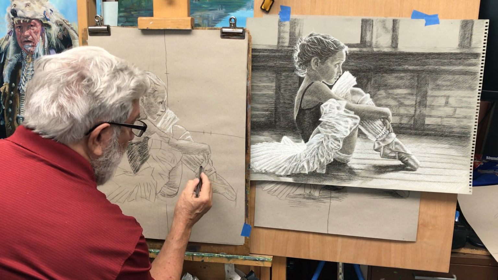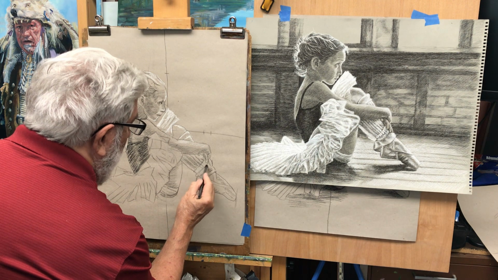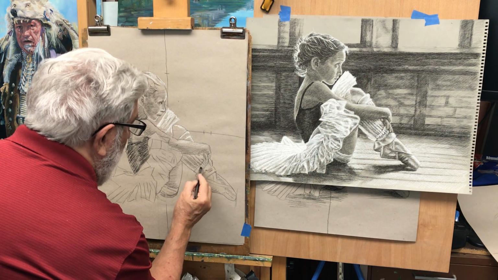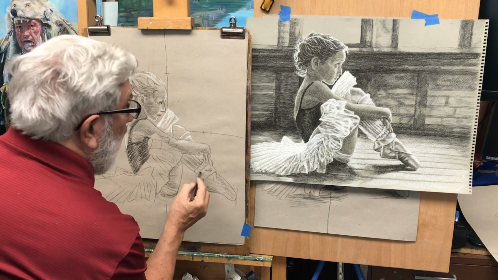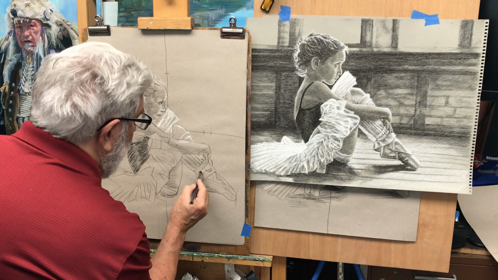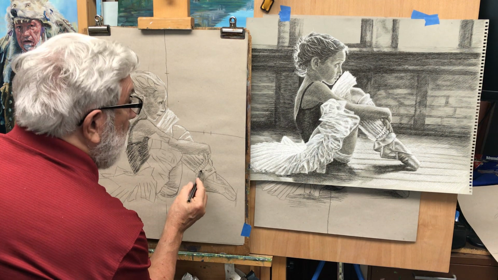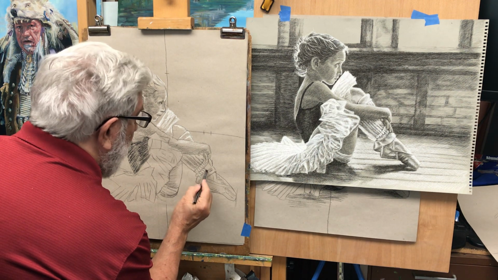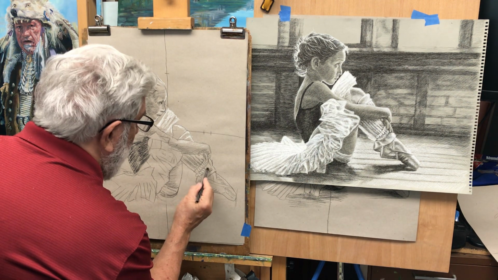Oh, these are all ribs too. Kind of curved. Ooh, I like that. Totally forgot about that on this drawing.